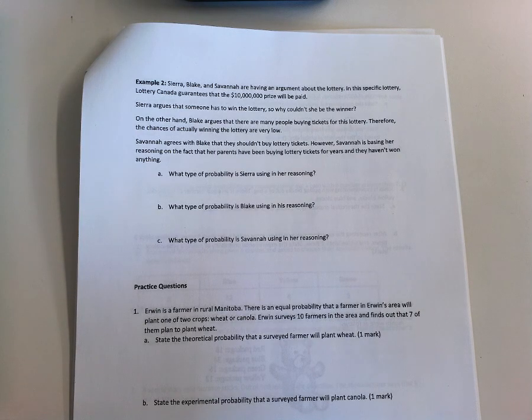Example 2 says Sierra, Blake, and Savannah are having an argument about the lottery. In this specific lottery, Lottery Canada guarantees that the $10 million prize will be paid. Sierra argues that someone has to win the lottery, so why couldn't she be the winner? On the other hand, Blake argues that there are many people buying tickets for this lottery.